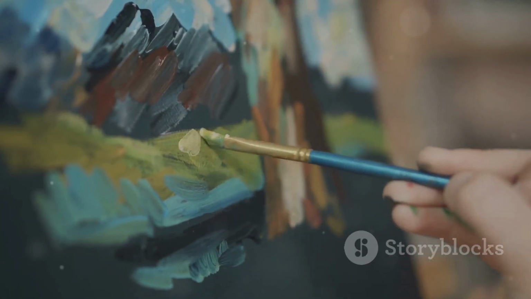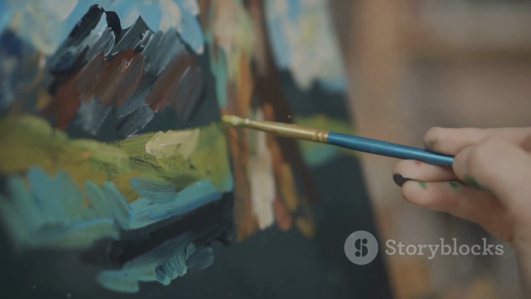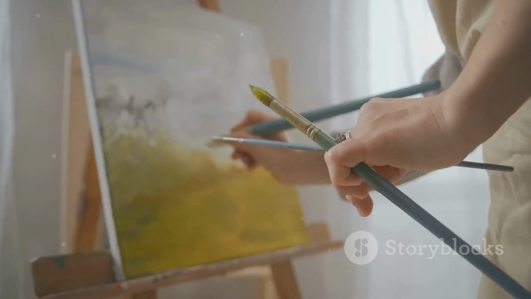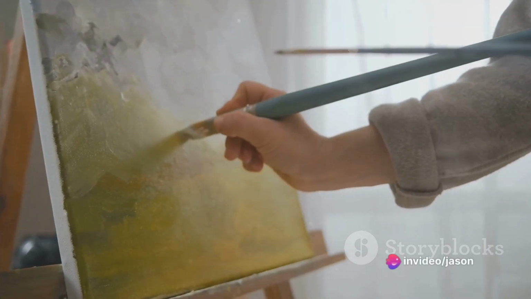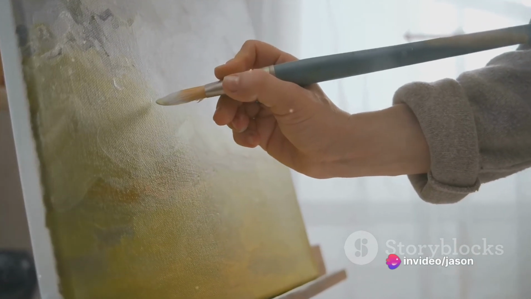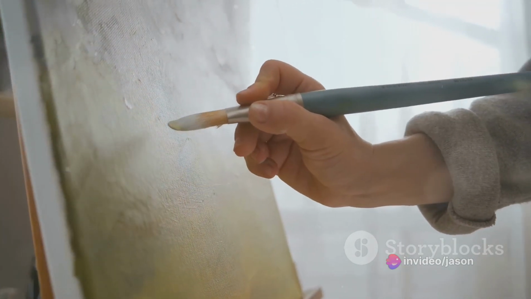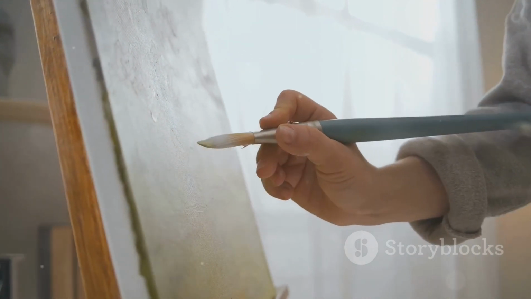When it comes to arranging elements, the rule of thirds is your friend. Imagine dividing your canvas into 9 equal parts, like a tic-tac-toe board. The points where these lines intersect are your focal points. Placing key elements on these points can make your composition more interesting and balanced.